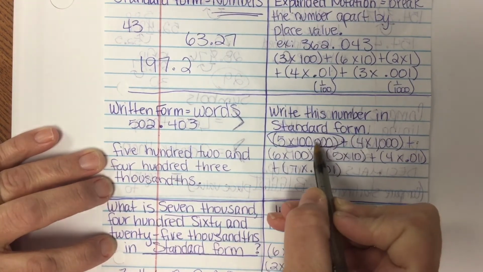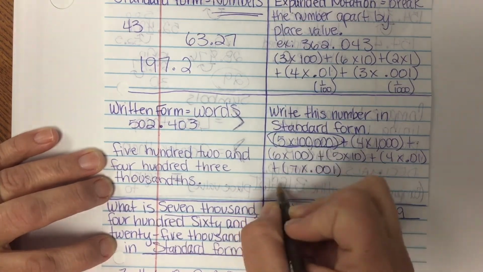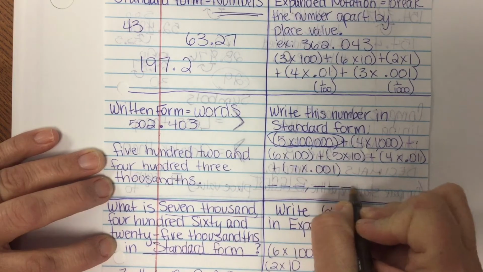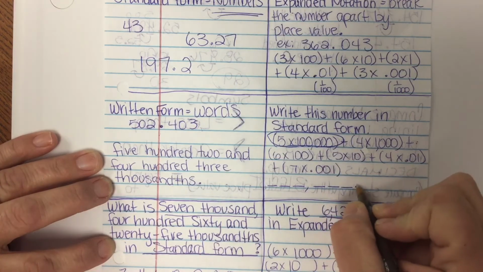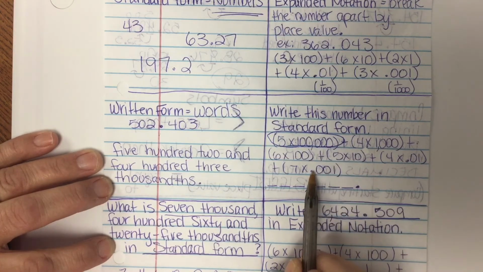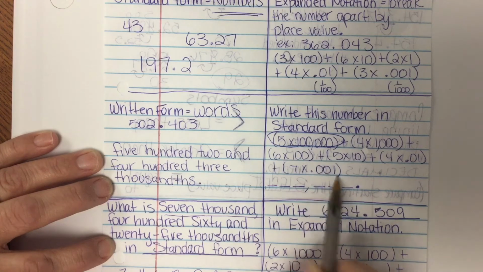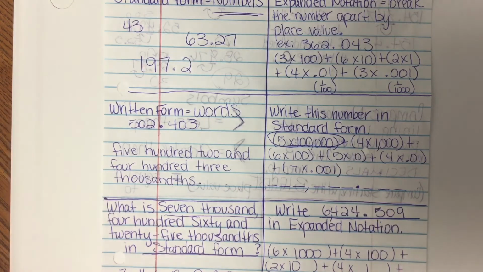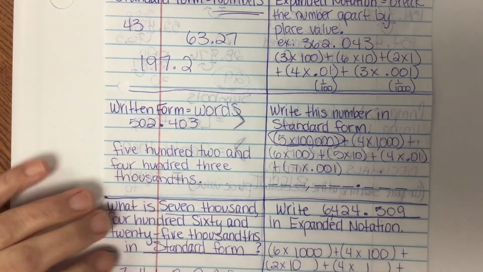There's 1, 2, 3, 4, 5, 6 place values. So I'm going to make 6 place values. And then I'm going to put a decimal. The last number is decimal 001, so there's 3 places behind the decimal. So I'm going to go 1, 2, 3. Now all I have to do is fill in the information.